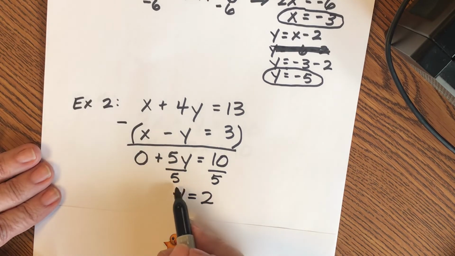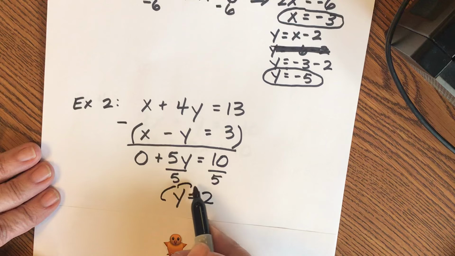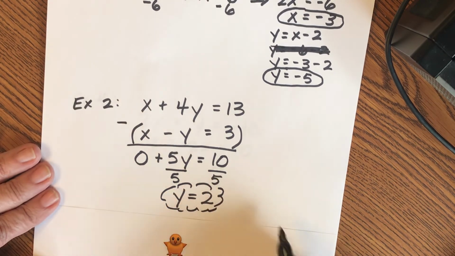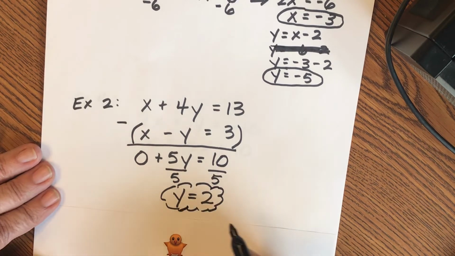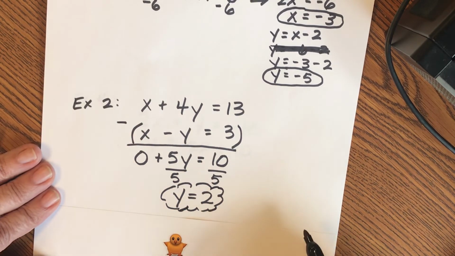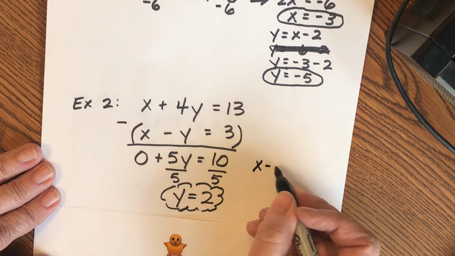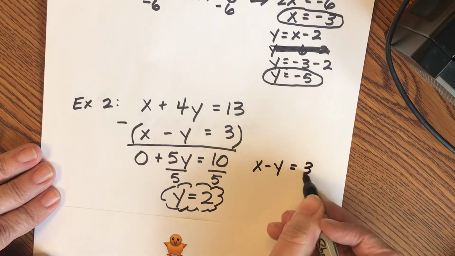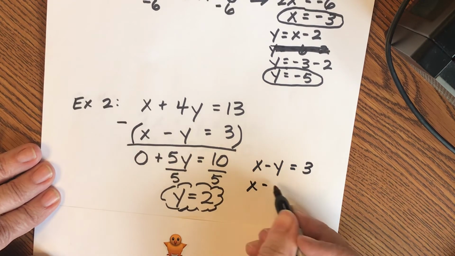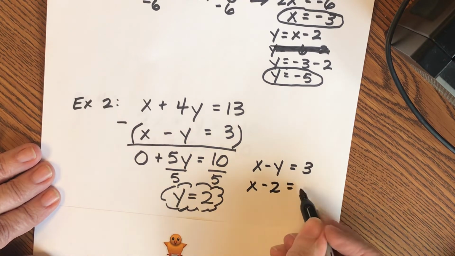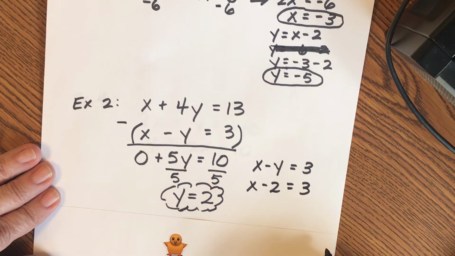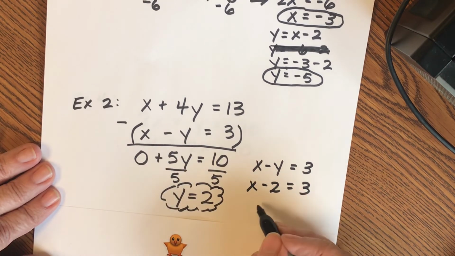Now we're going to save that 2, and we're going to plug it into one of the original equations. y is equal to 2. Here, I don't want you to think that's a 23. Okay, y is equal to 2. Once again, I think I'm going to use this bottom equation because it's more simplified. x minus y is equal to 3. x minus 2 is equal to 3. So if I add 2 to both sides, I'll get x is equal to 5.